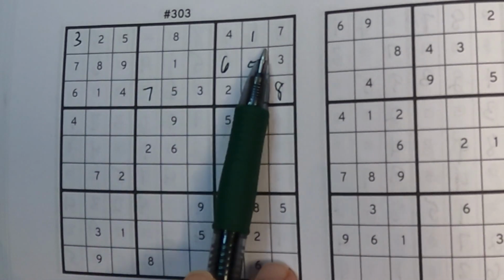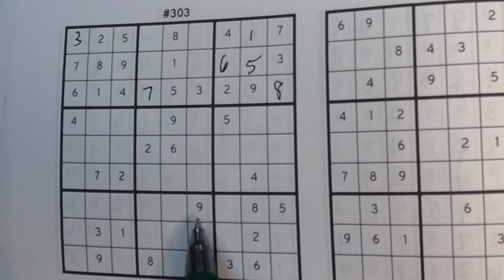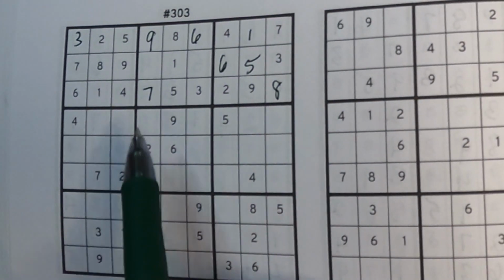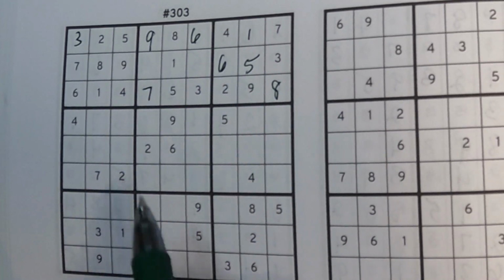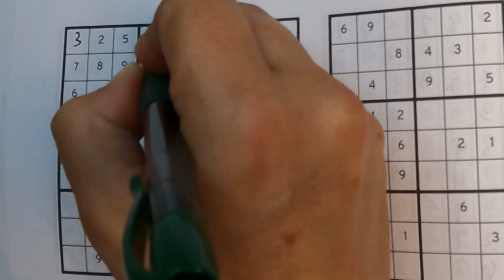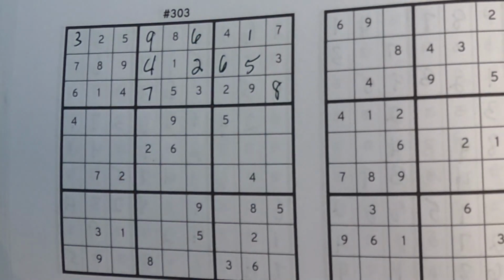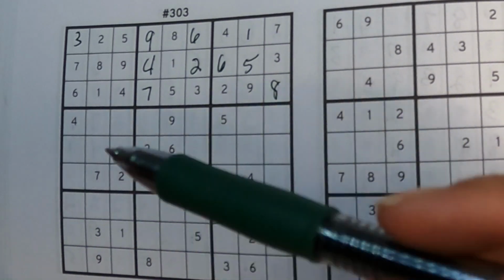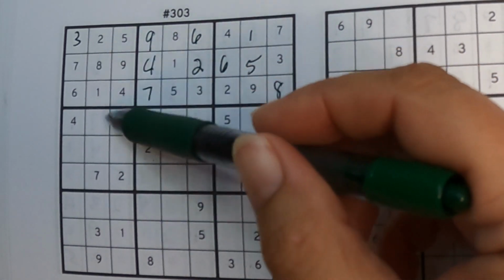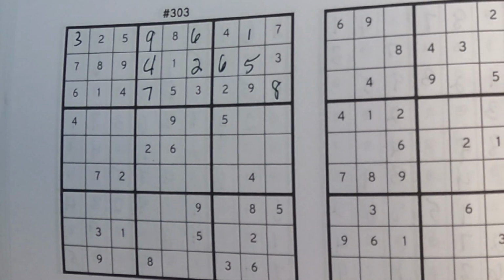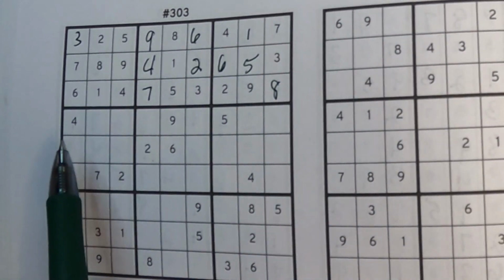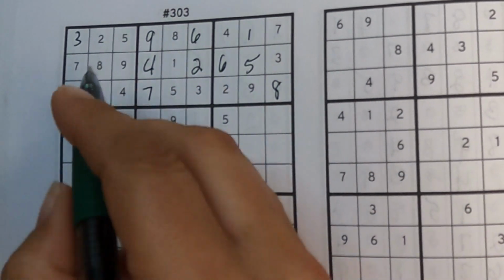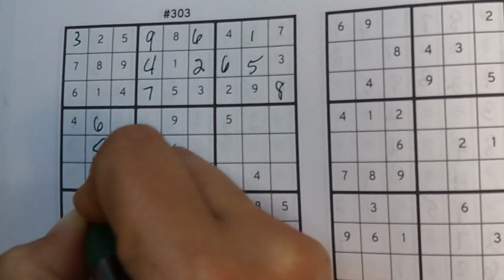For this row now, we're missing 6 and 9. We've got a 9 here, so 6, 9. And for this box now, we're missing 2 and 4. We've got a 2 here, so 4, 2. If we look at this column, we're missing 4, 5, and 6. We've got 4 and 5 here, so this is our 6. 4 here makes this our 5, 4.